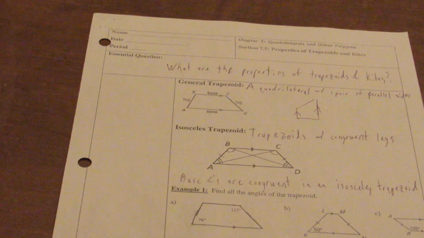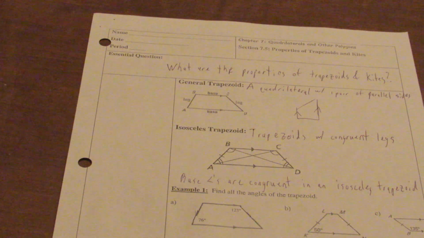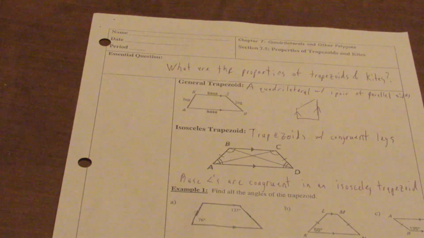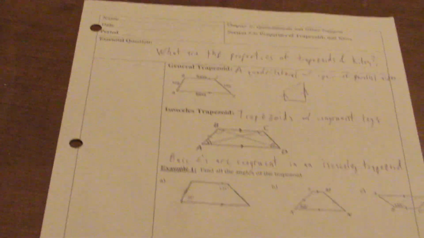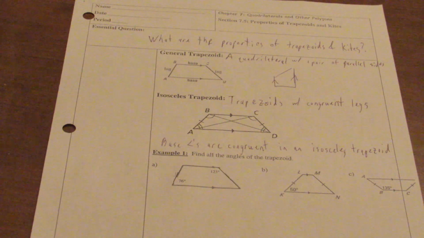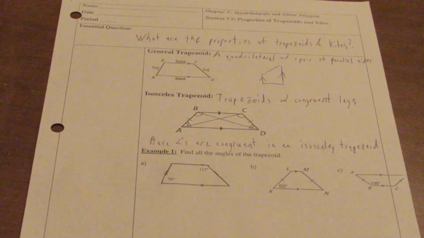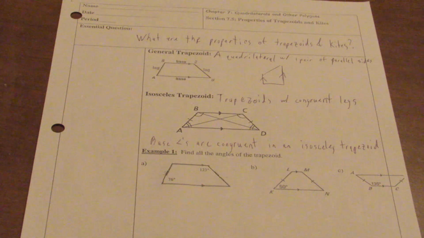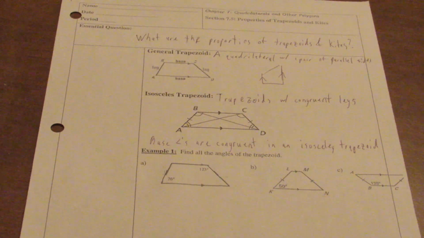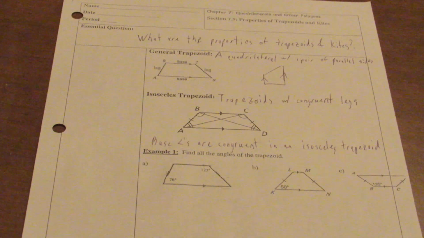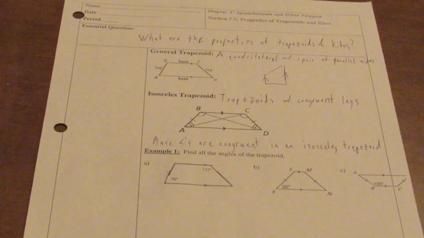This lets us do more when we're solving, right? Because we can go back and forth. So we're looking at our examples here, solving for parts in our trapezoid. Example 1. They're asking us to find the missing angles.